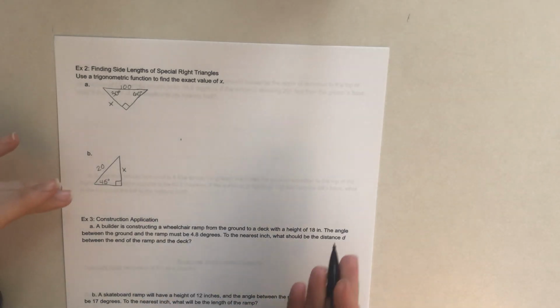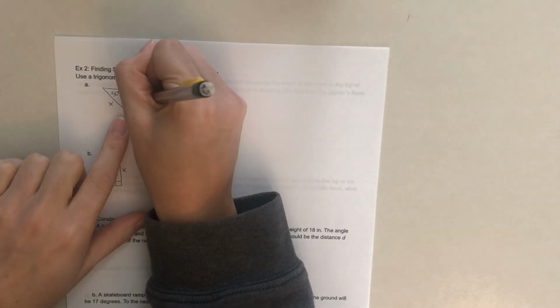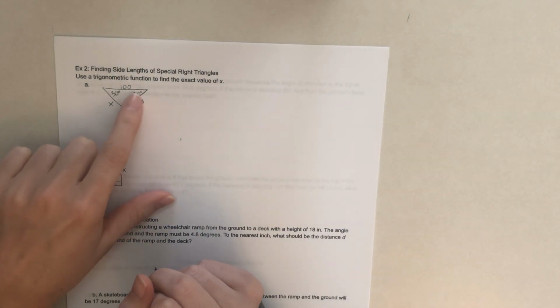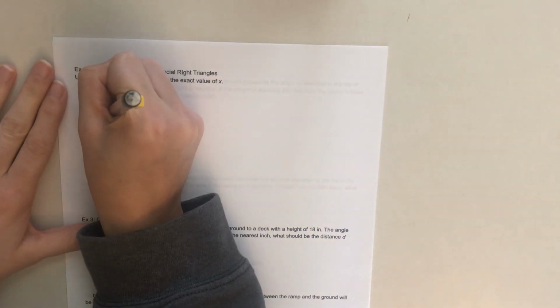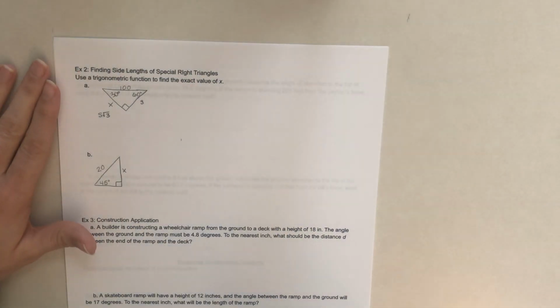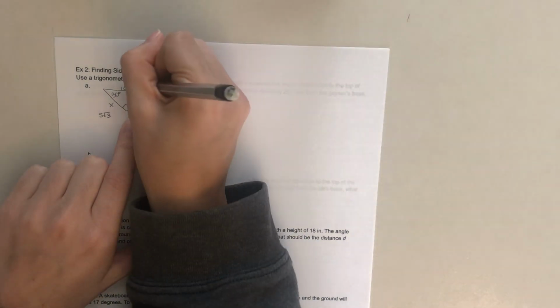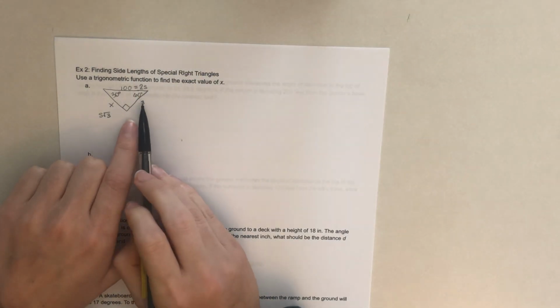So we are in a 30, 60 degree triangle. So the one across from 30 is always going to be s. It's my shortest side. Okay, the one across from 60 is s root 3. And then the one for my hypotenuse is going to be 2s. Okay, careful, those are s's and not 5s.